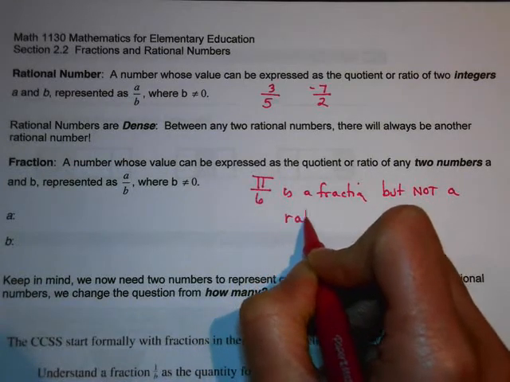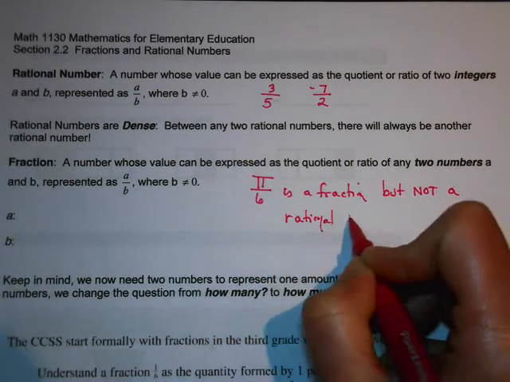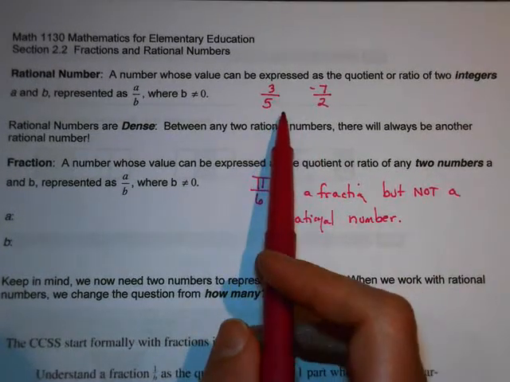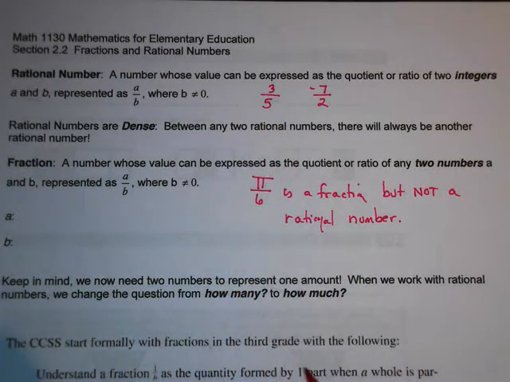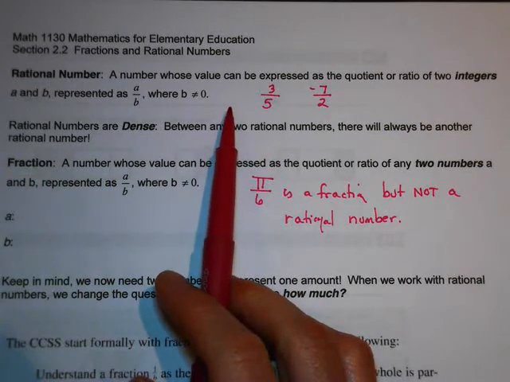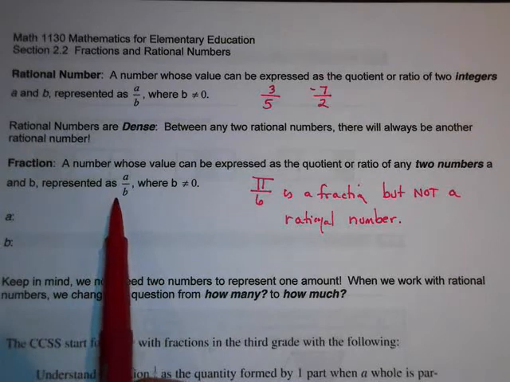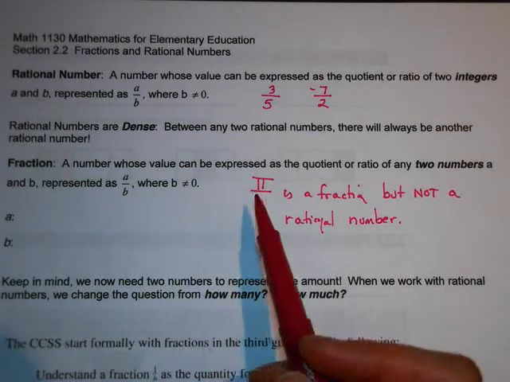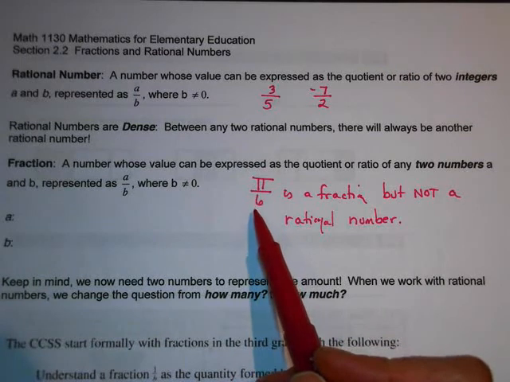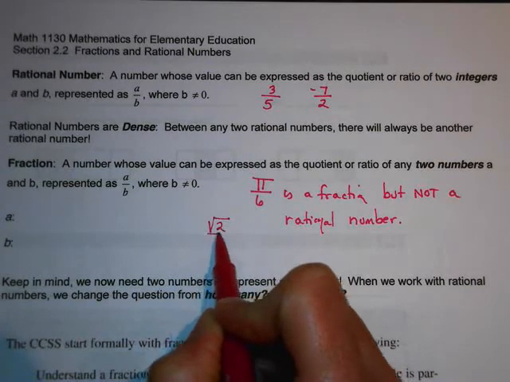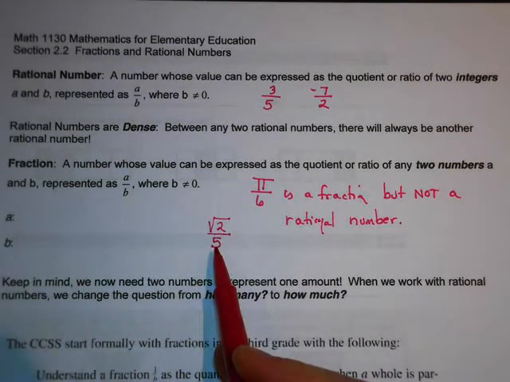So when we're talking about elementary school, we're pretty much limiting ourselves to rational numbers. Fraction is a much larger body, but we're really only talking about rational numbers, which is a little part of fractions. Fractions is a really broad term. Most elementary schools don't talk about pi over 6, right? Or square root of 2 over 5. That is a fraction, but it's not a rational number. So rational numbers are just integers over integers.